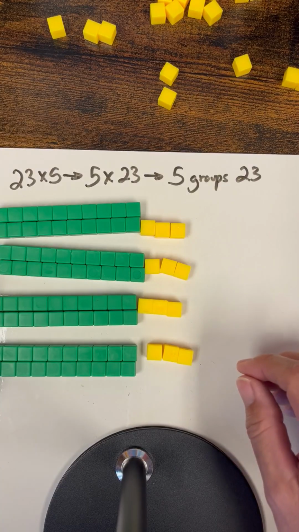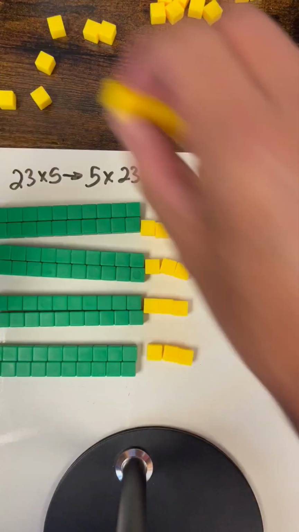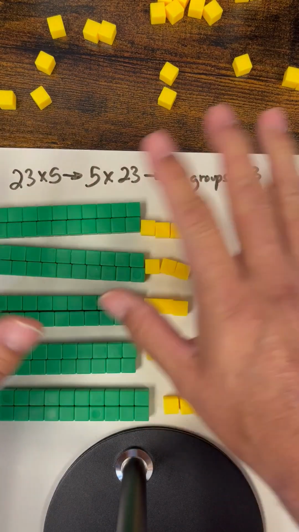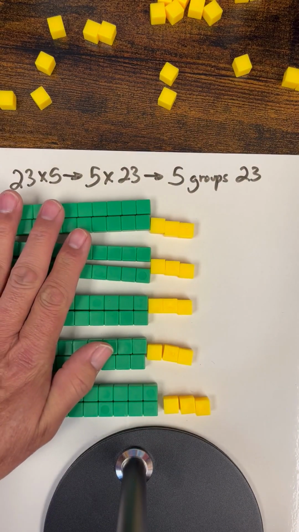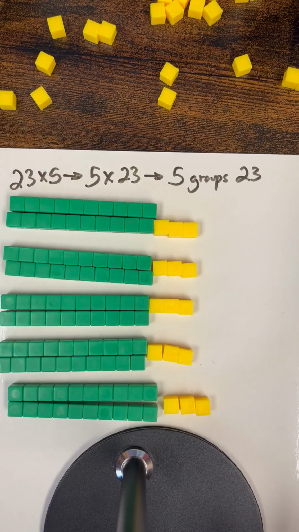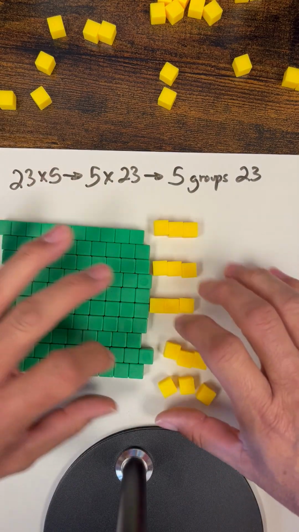That's my fourth group of 23. And then my fifth group of 23 is right here. You can be kind of unorganized with it if you want. But there it is. I got my 5 equal groups of 23. 23, 5 times. Ta-da! Then all you do here is you put your 10s together and your 1s together.